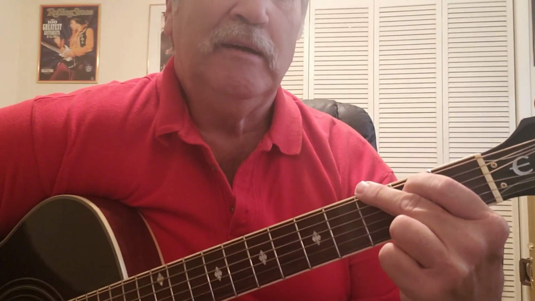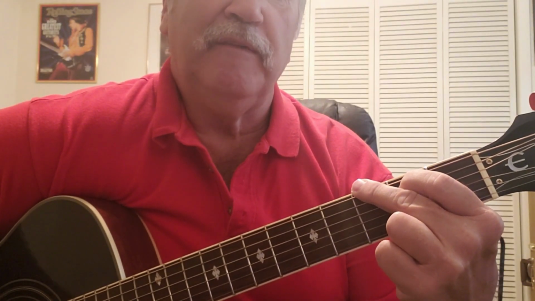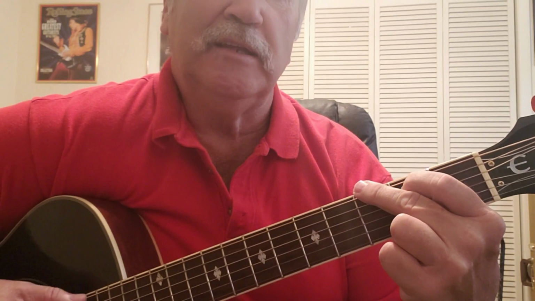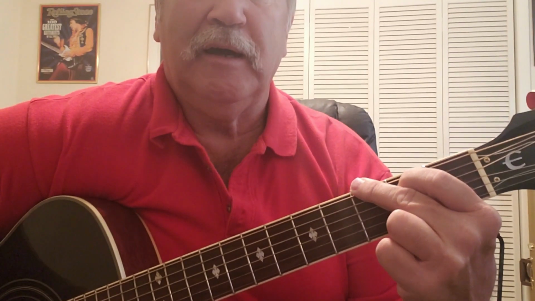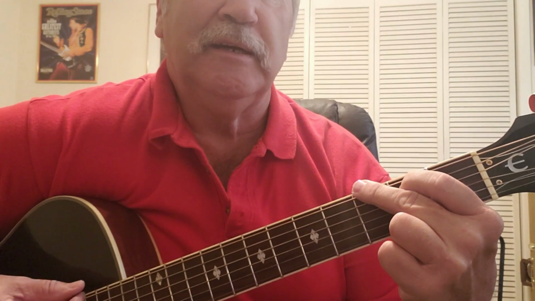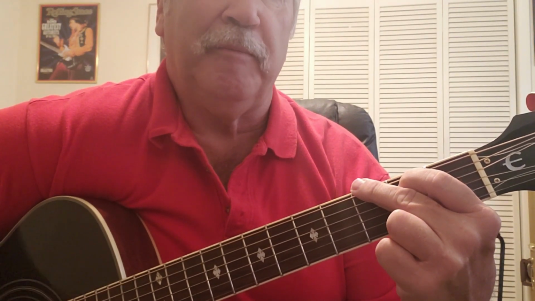Typically, my rule of thumb, usually 99% of the time, if it's in the key of G, the song will end in the chord G. So that's not always true, but 90% of the time that's the way it is. It's always bringing you back home.